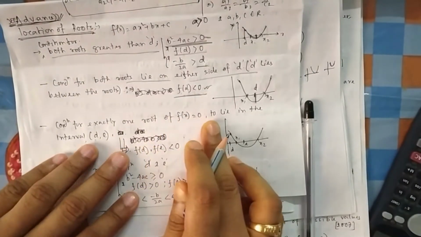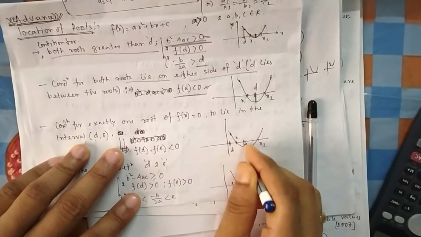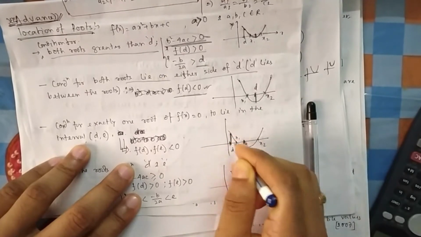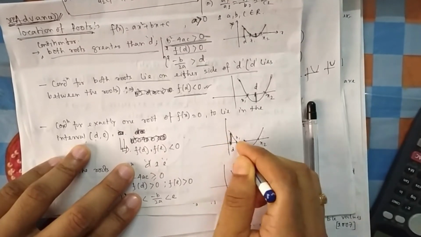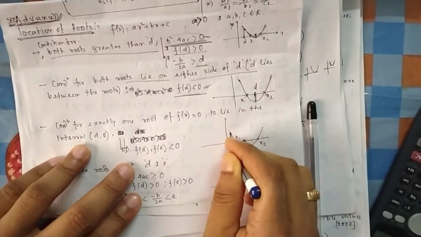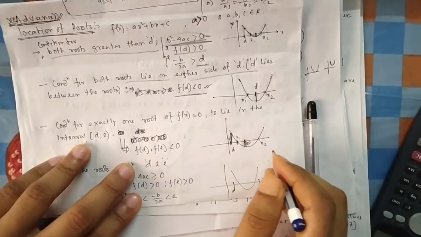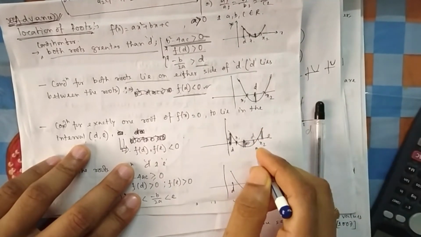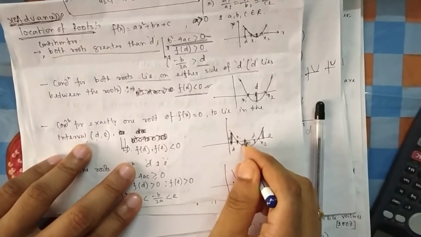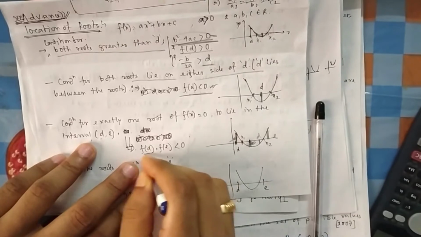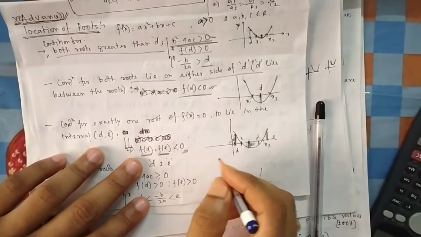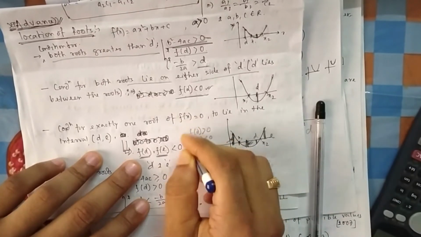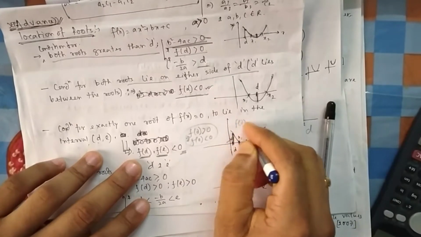Now the condition is that one root lies in the interval between these. So between d and e there should be one root. Again one condition is satisfying. If you take the product of f(d) and f(e), because in between it should cross, before it should be positive and after it should be negative. The reverse will be here also. If d is here, e is here, before it should be negative, after it should be positive. So there should be a change in sign in the function. Change in sign means if you take the product of these two outputs, f(d) and f(e), the product should be less than 0. Or you can say it in this version: if f(d) is greater than 0, then f(e) should be less than 0, or the reverse.